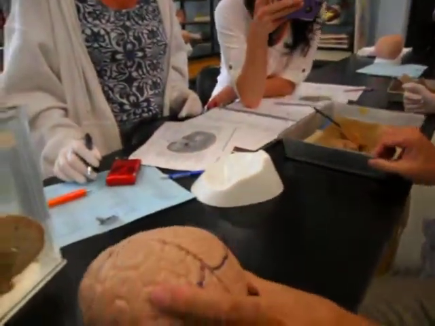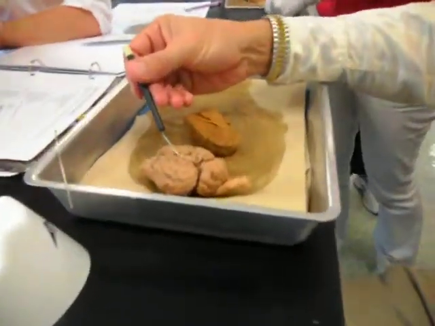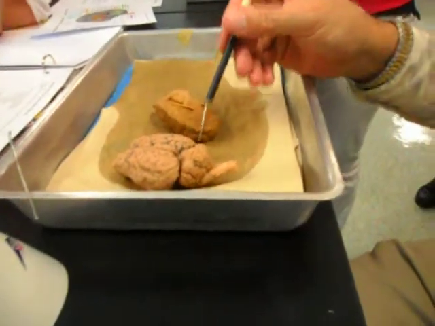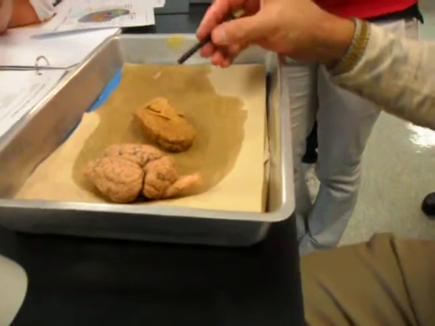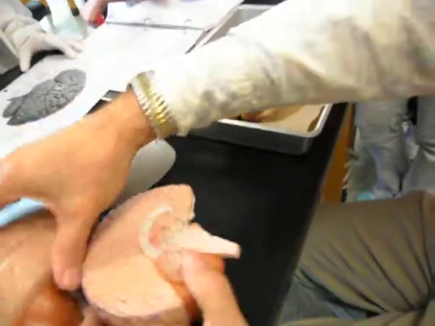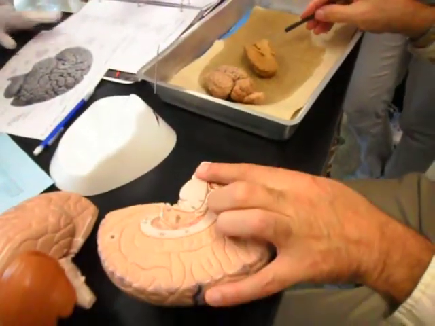Let's go to this brain. What line do we got here? Longitudinal fissure. What line do we got here? Transverse. What's this hole called? Lateral ventricle. You got two bumps here. Who's the bottom one? Medulla. Who's the top one?